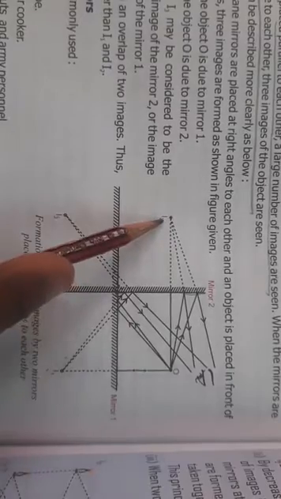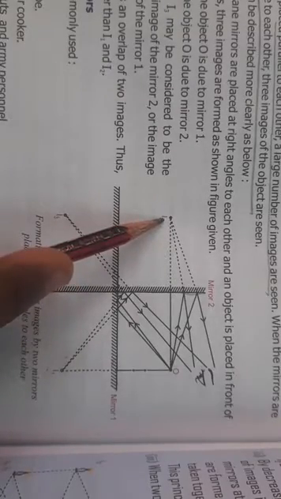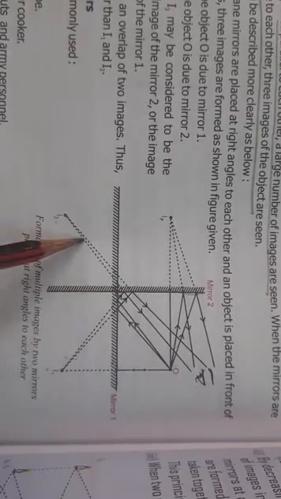Because of mirror 1, its image comes here. Image 2 can be because of mirror 2. And the third image is an overlap of the two images. Because of both images, the third image comes here, so this is brighter. Simply, children, there is no need for all these details. You only have to remember that when two mirrors are placed at right angles, three images are formed. Simple.